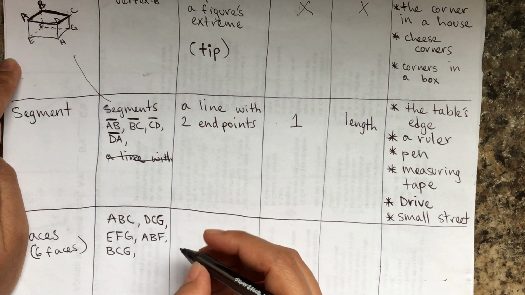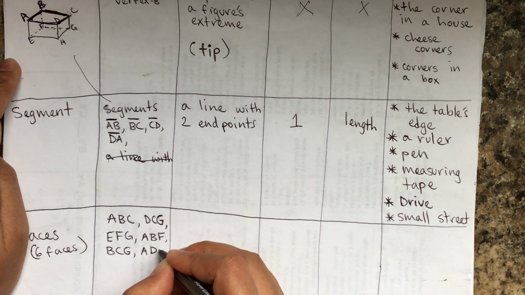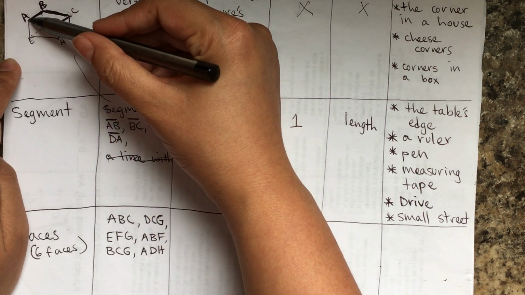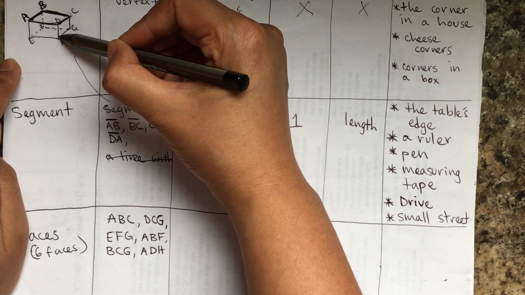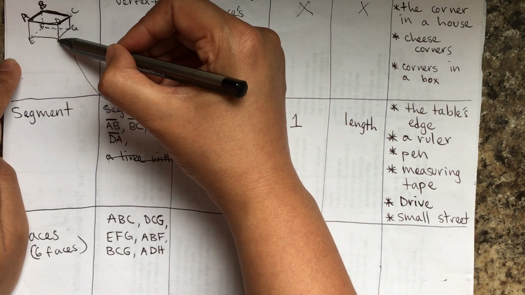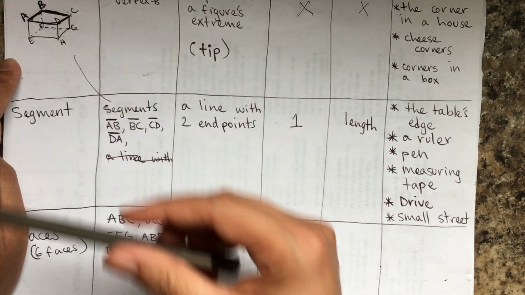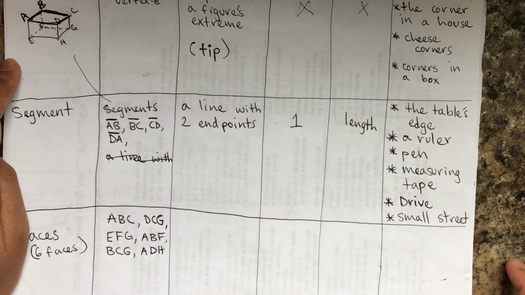And then finally we have ADH. Oh, all those 3 letters refer to the one in the front, the face in the front.